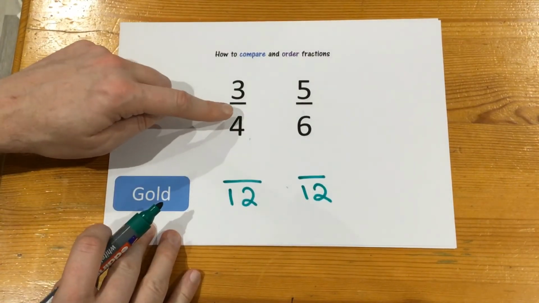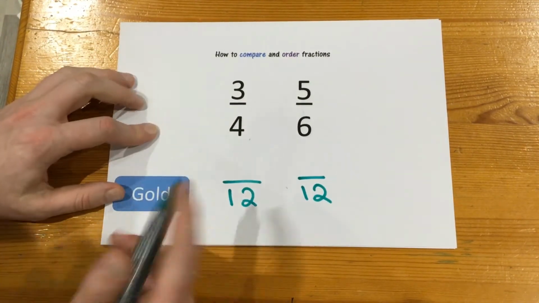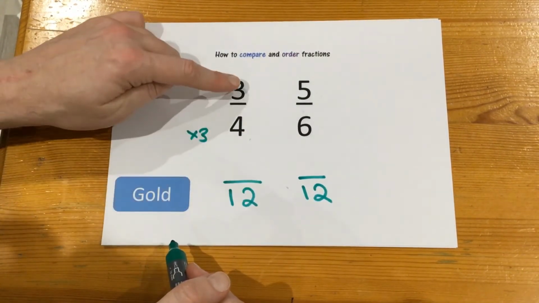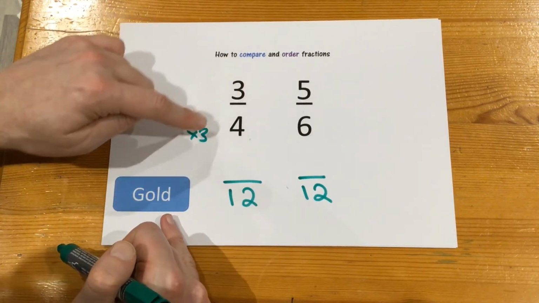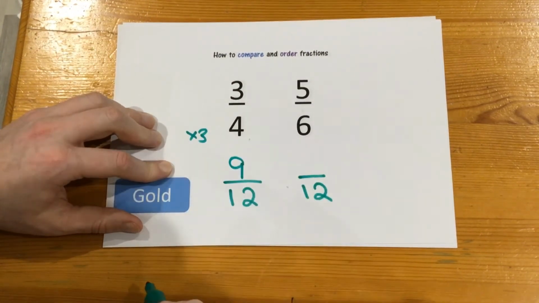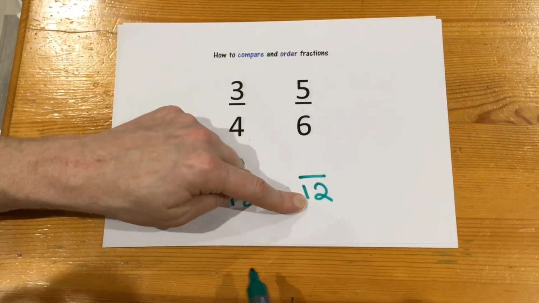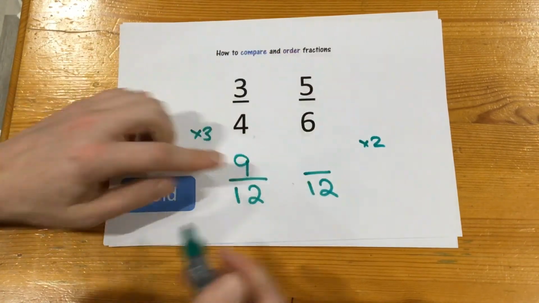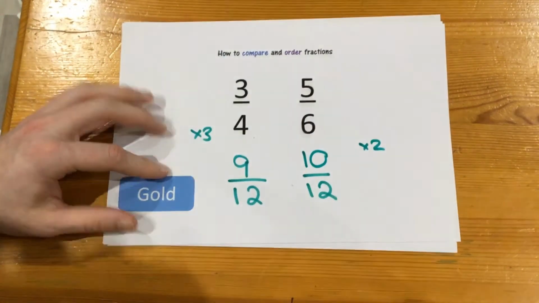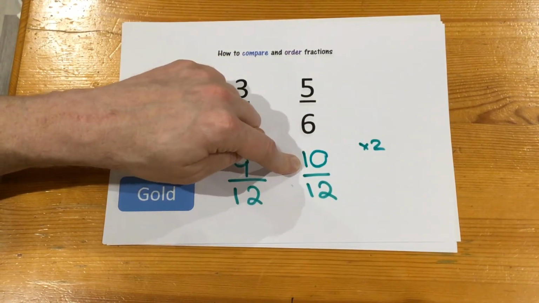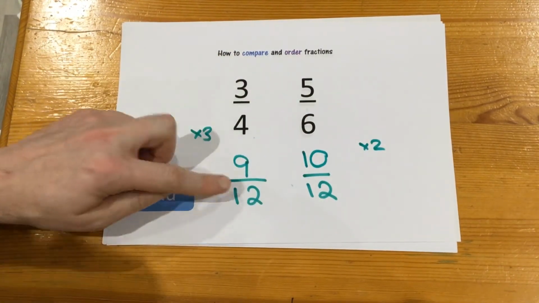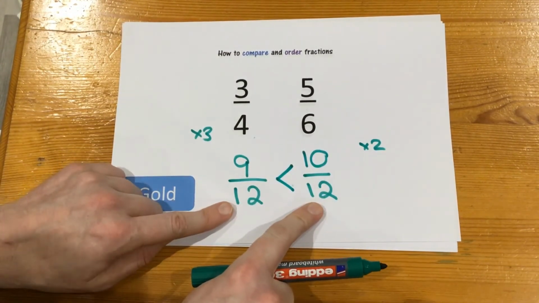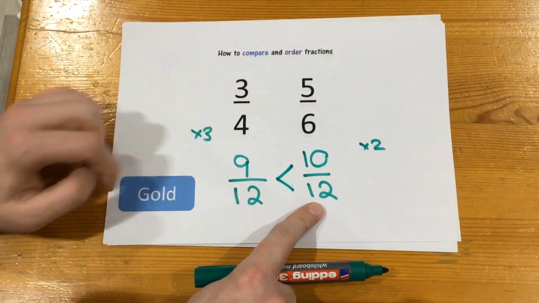Now I can calculate it by saying how many 4's in 12? 3. So I'm multiplying 4 times 3 is 12. So I do the same to the top as the bottom. 3 times 3 is 9. How many 6's in 12? 6 times 2 is 12. So 5 times 2 is 10. So 5/6 is the same as, or equal to, 10/12. So in this case, we've got 9/12 and 10/12. The larger of the fractions is the 10/12. Common denominator, so I've got back to bronze, and I just compare the numerators.